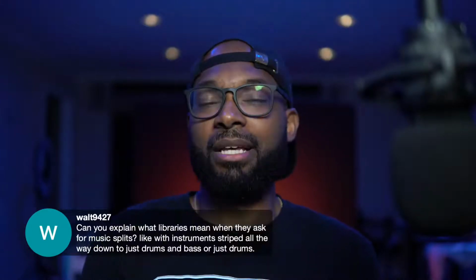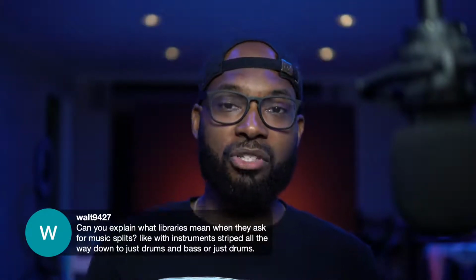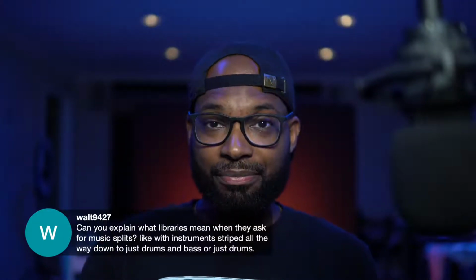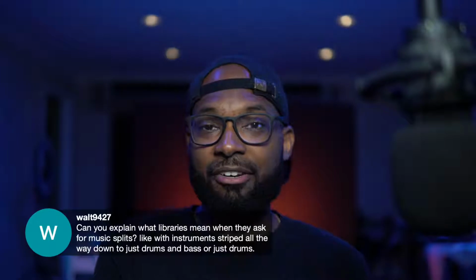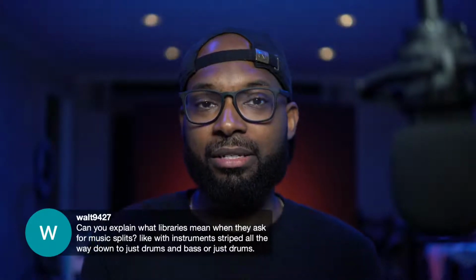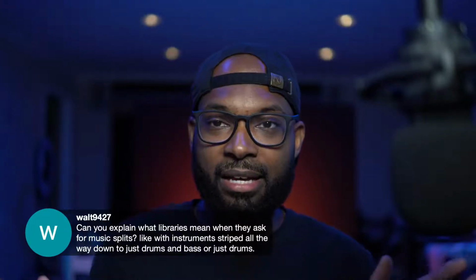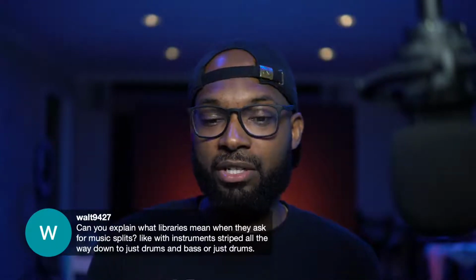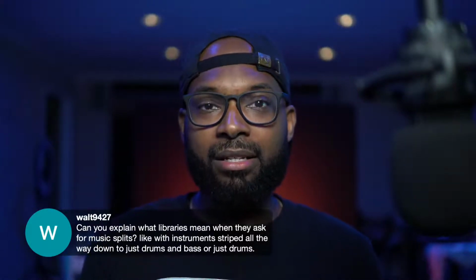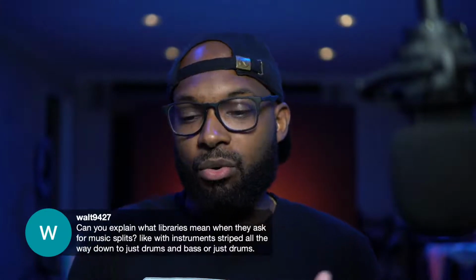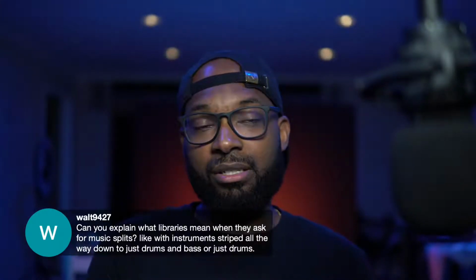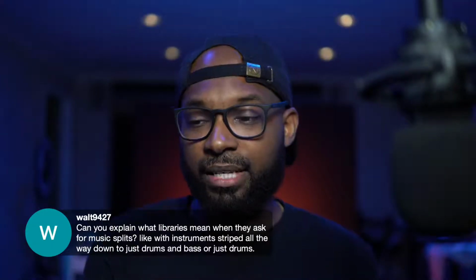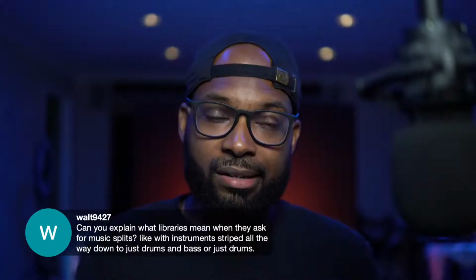So sometimes you have to ask, how would you like these stems? Because it's different for every library. Some of them want the main track and then a version without the main melody. Sometimes they want drums and bass, that's a pretty common stem. Sometimes they just want drums.